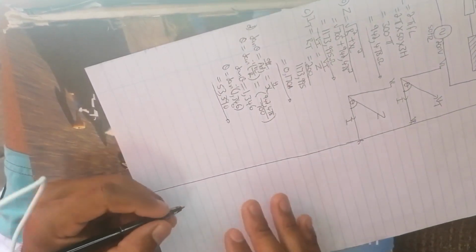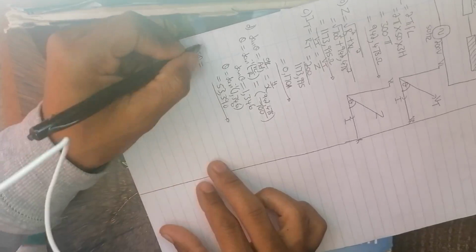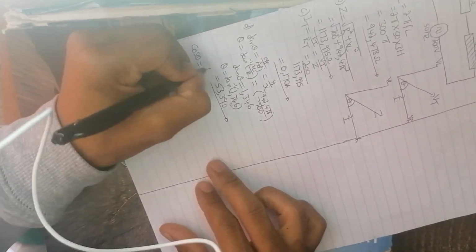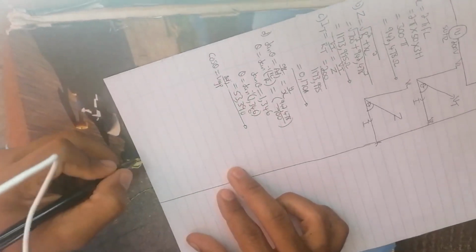Alternatively, somebody can say the cosine of theta is equal to adjacent over the hypotenuse.